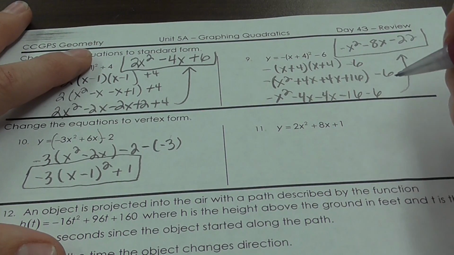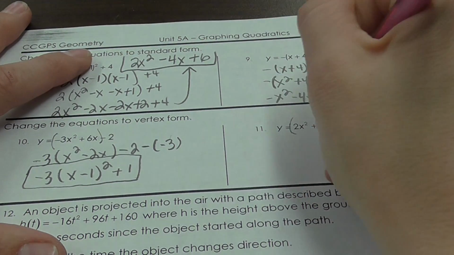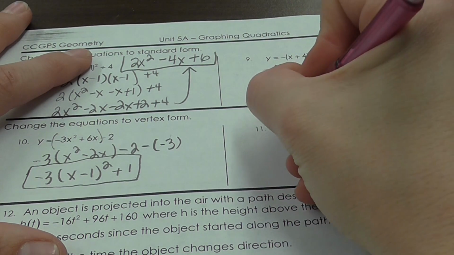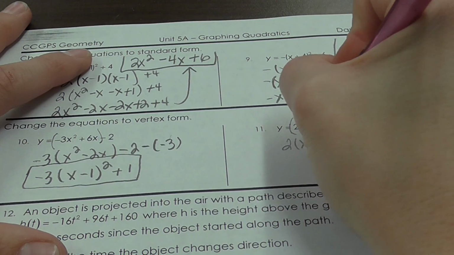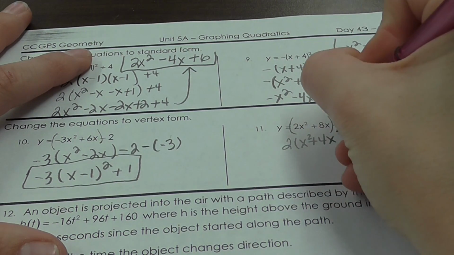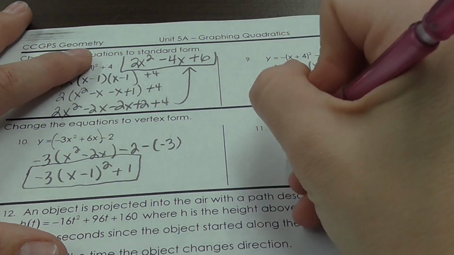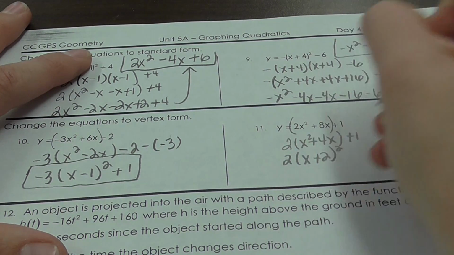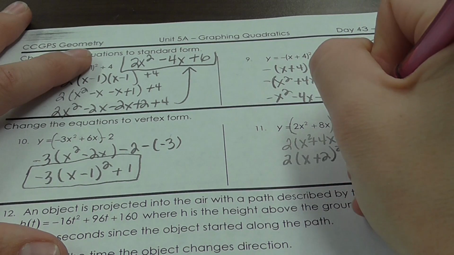For this one, I'm going to put parentheses around the terms with x's. I'm going to undistribute that 2. It's a positive 2. Now we're going to do our shortcut. (x plus 2), because 2 is half of 4, squared, plus 1.